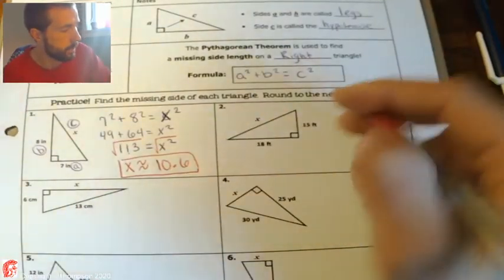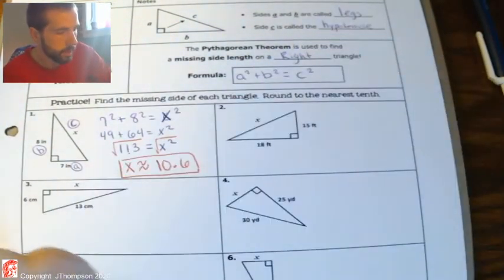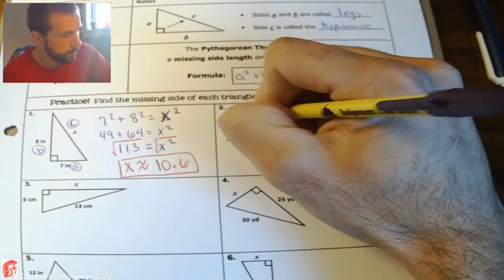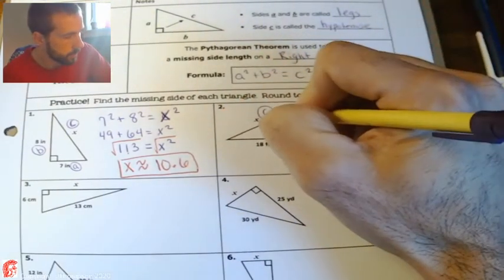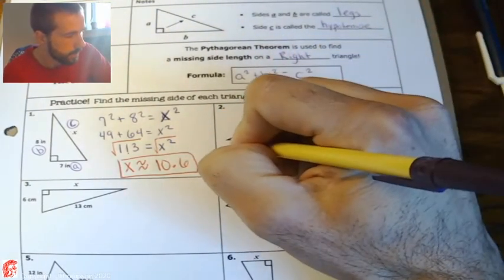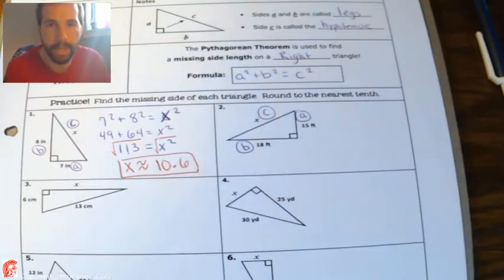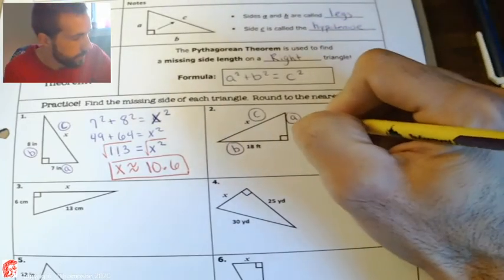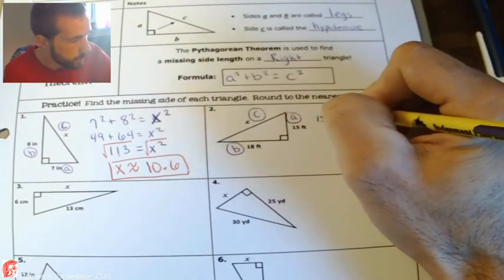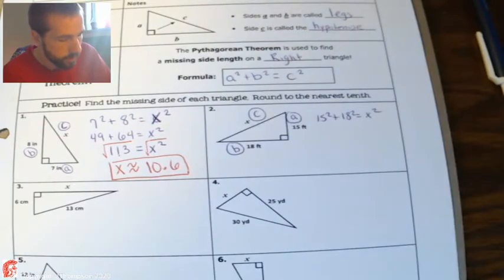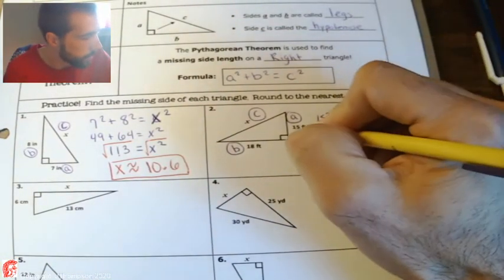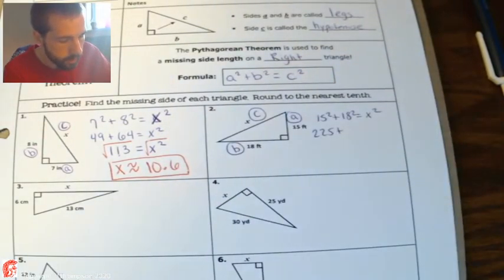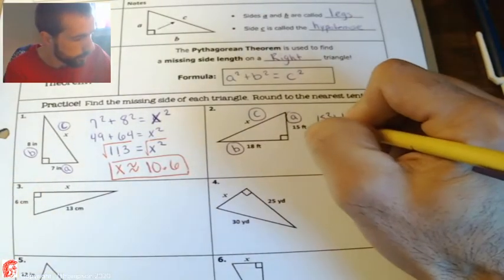Okay, the next one, our C is going to be the X again, and then A and B would be the other two. So I'll say 15 is A, and 18 is B. A squared plus B squared equals C squared, that's going to be written as 15 squared plus 18 squared equals X squared. 15 squared is 225, plus 18 squared, that is 324.